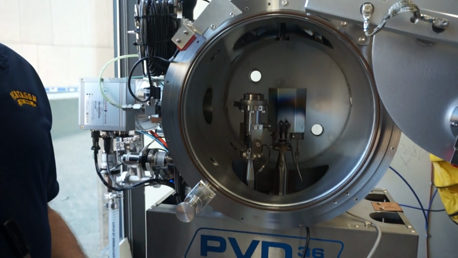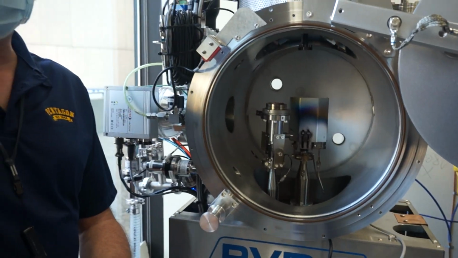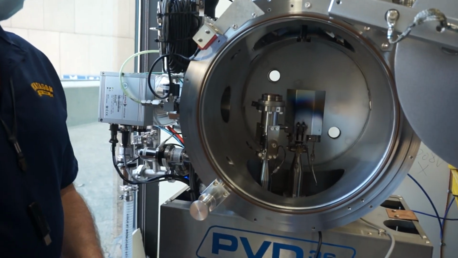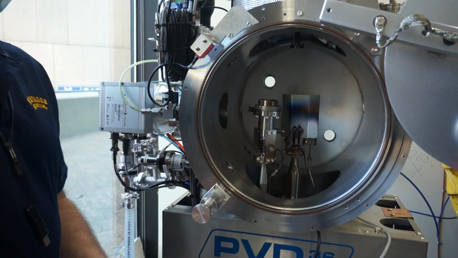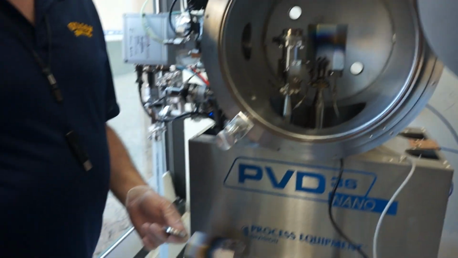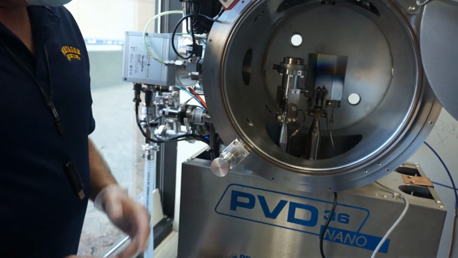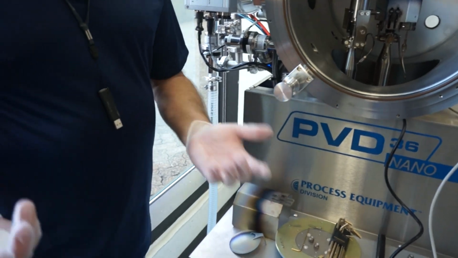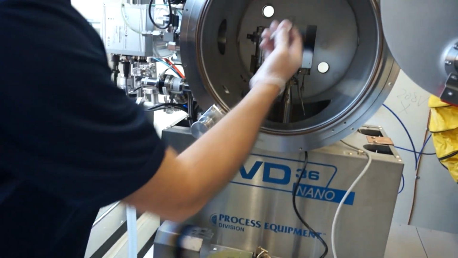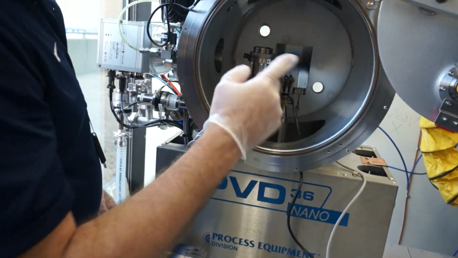Some of our previous designs had a clamp down style. We took hardware, and then, depending on a number of things, you could sometimes sputter the clamp ring, but we didn't have that with our design. But I just wanted to show you what's involved in changing a target. So it's pretty simple. Now I brought another target with me.